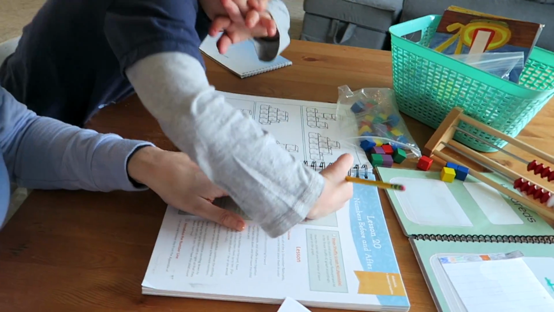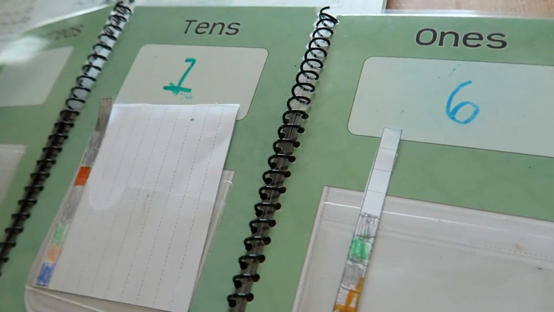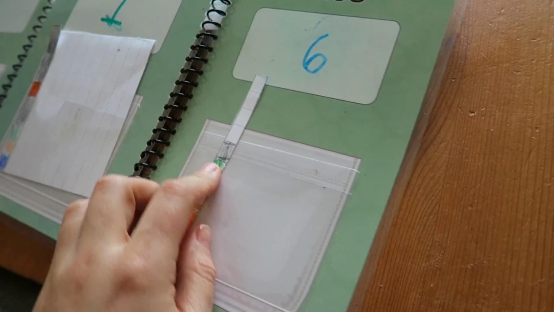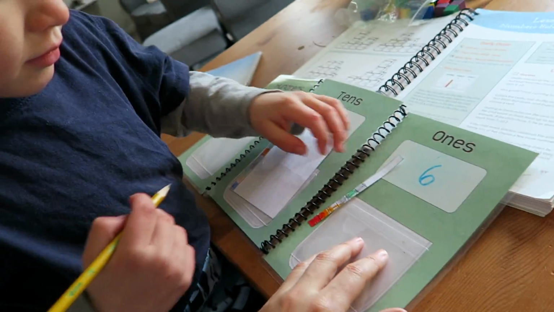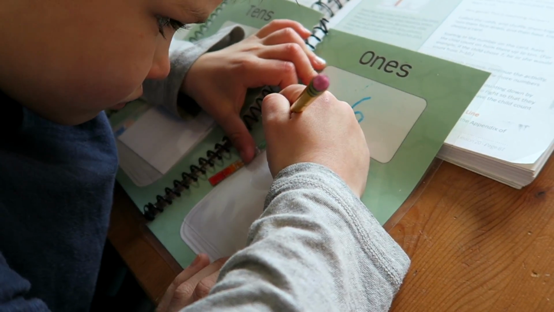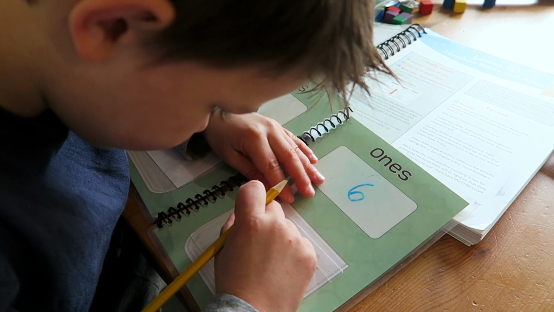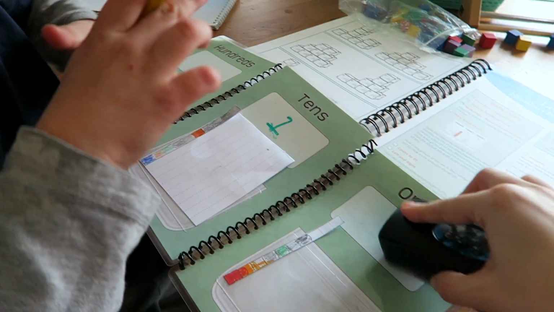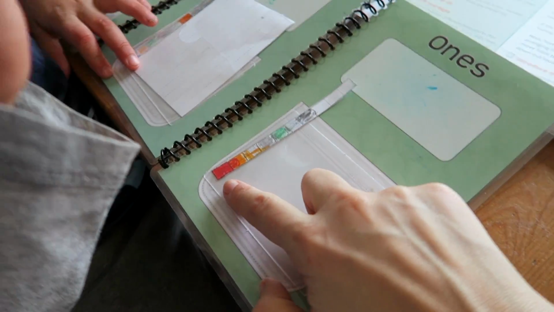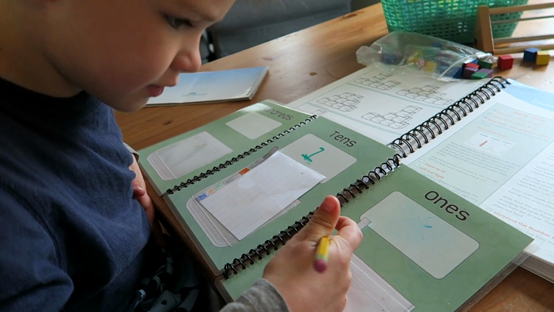Good job. And then we're gonna go ahead and move on to your place value chart. Okay, so let's grab your place value chart. We are still filling in this one. So do you want to fill in one of the squares for me? Yes. Good, right here. Good job. Now we have to erase this one, right? Yep. And what do we have to write there? How many ones do we have? 1, 2, 3, 4, 5, 6, 7. 7, good job.